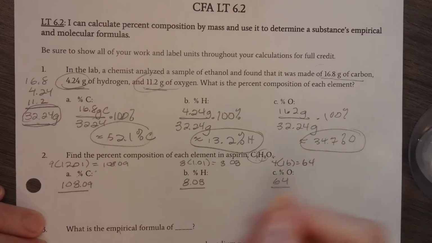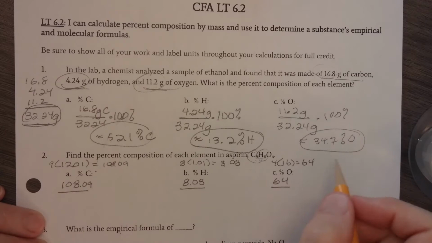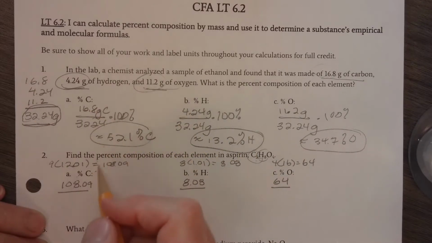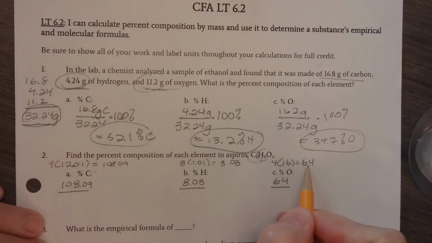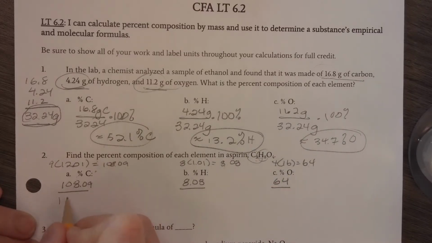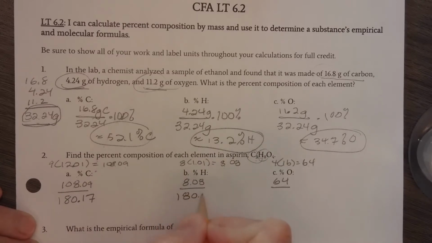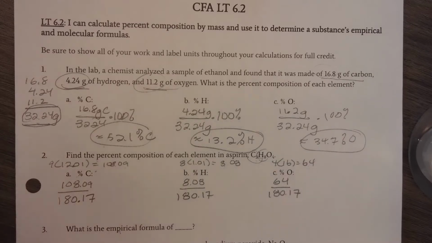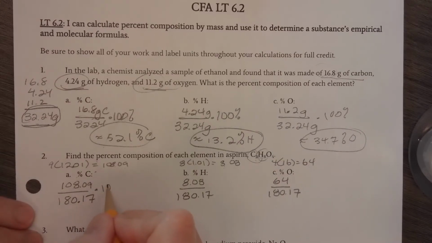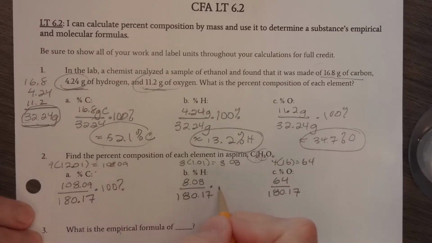All right. Now, I need to add all of those up to get the molar mass of aspirin. So if I take 108.09 plus 8.08 plus 64 and put that in my calculator, I get 180.17. And so in each of these cases, I'm multiplying by 100% to get the percent composition by mass.